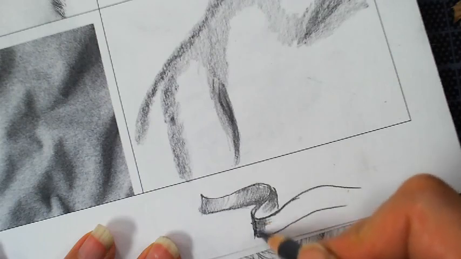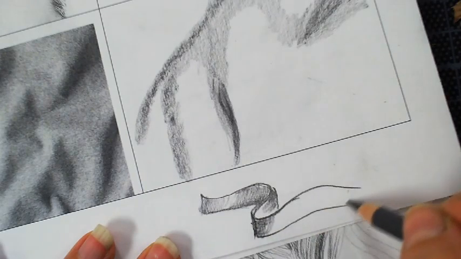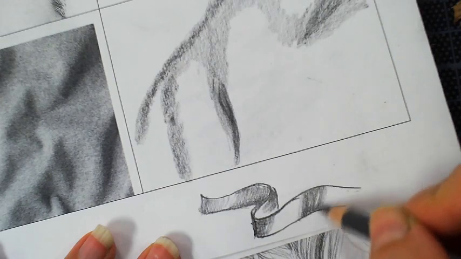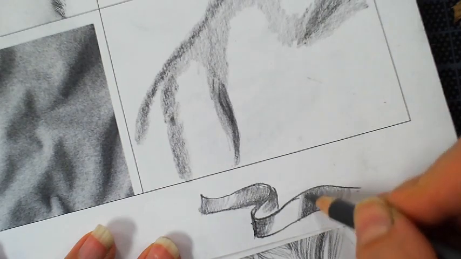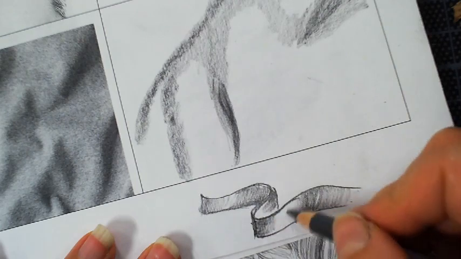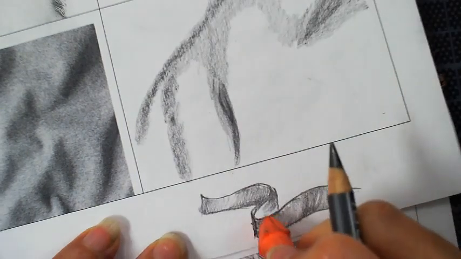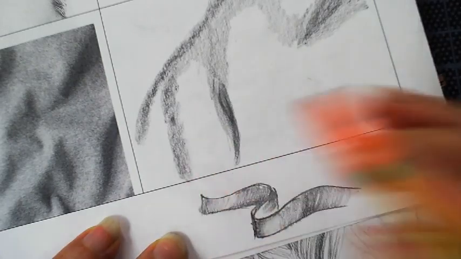So something to consider, actually this would be a highlight. Where it goes in, it's a shadow. Got some heavy outlines on this right here, but this would be a good spot for a highlight.